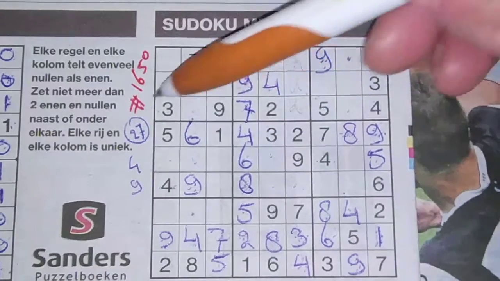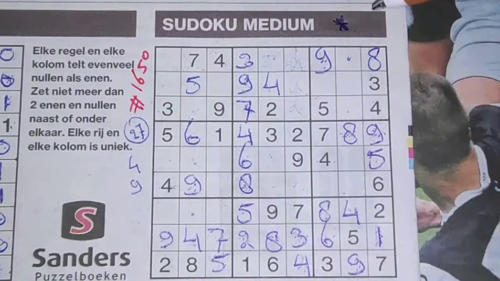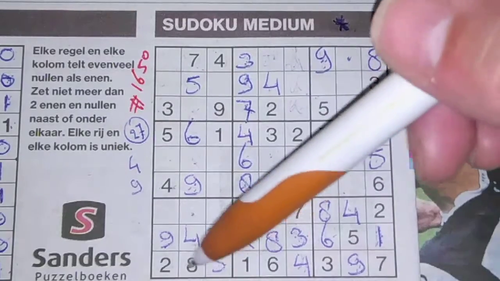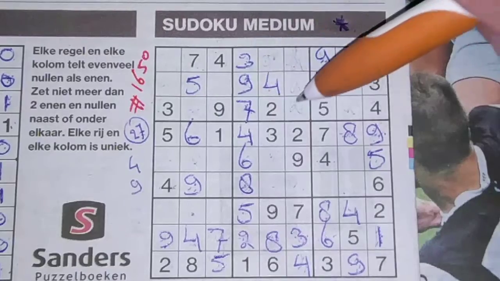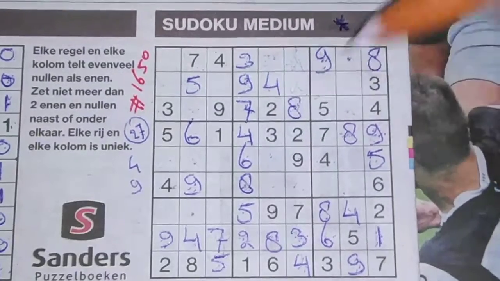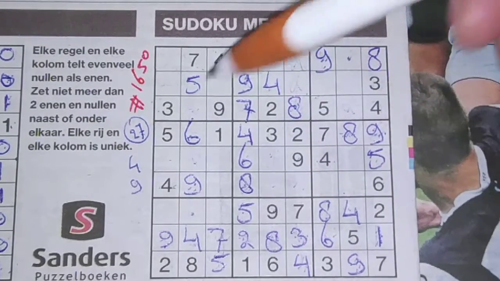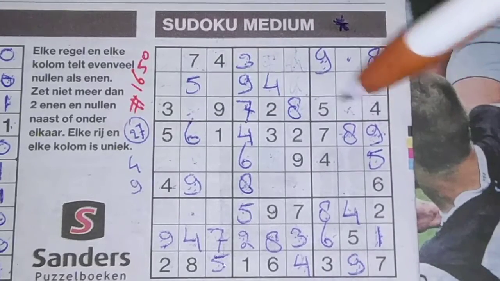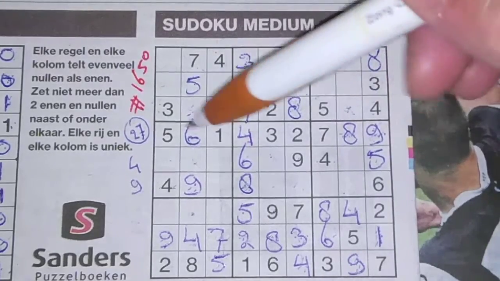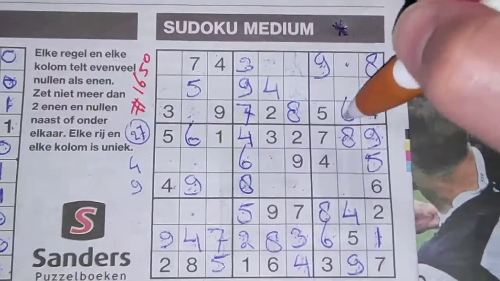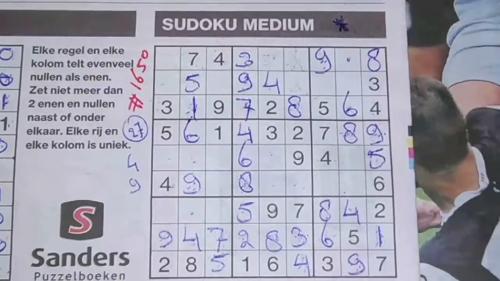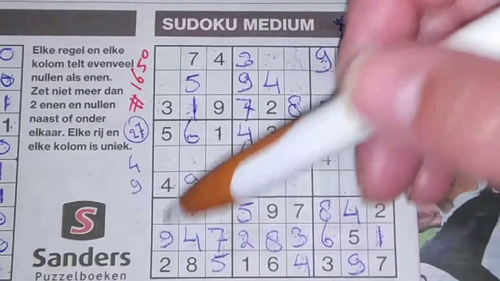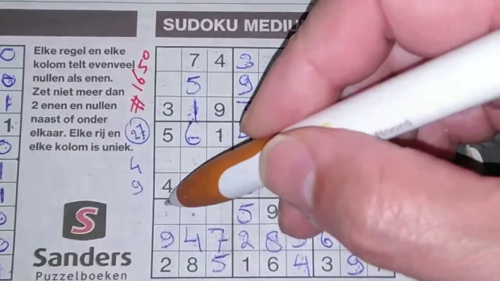3 missing numbers in the 3rd row. One of the missing numbers is an 8. We see here an 8, no 8 there. Here an 8, no 8 there. Only place for the 8 should be there. 2 numbers left in the 3rd row, the 1 and the 6. We see here 6, no 6 there. 6 should be here. The 1 goes there. 1 in this column, 1 in the 2nd column, so in the 1st column. The only place for the 1 should be there.